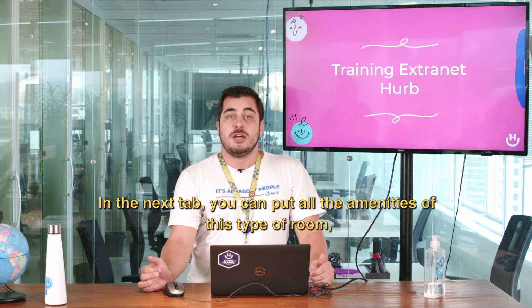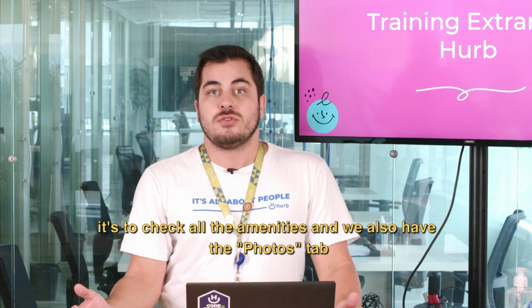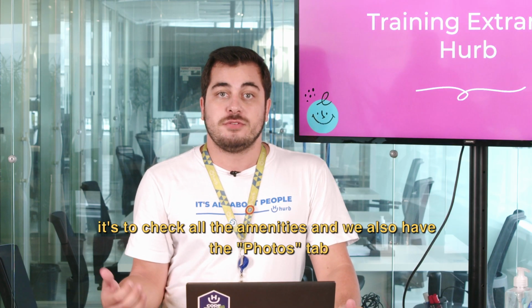In the next tab, you can put all the amenities of this type of room. It's to check all the amenities, and we also have the Photos tab.